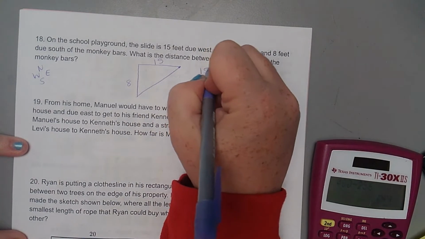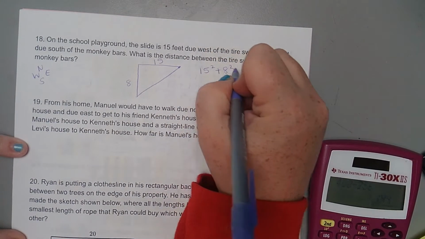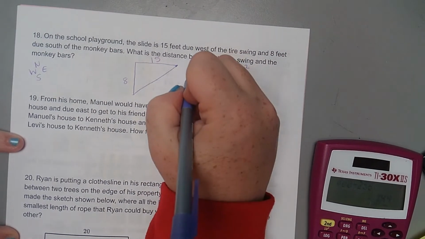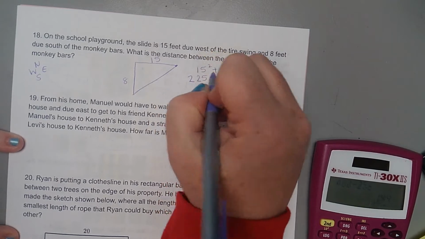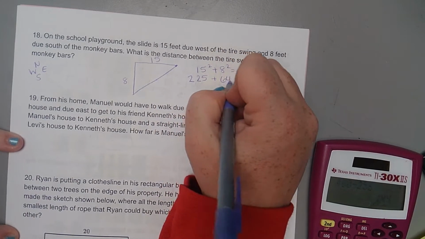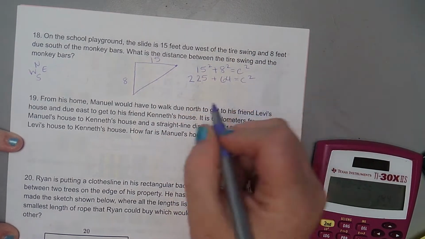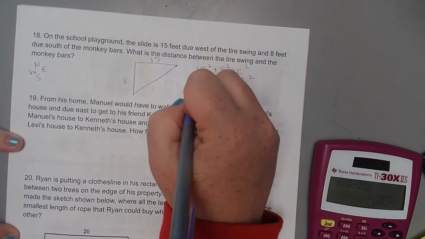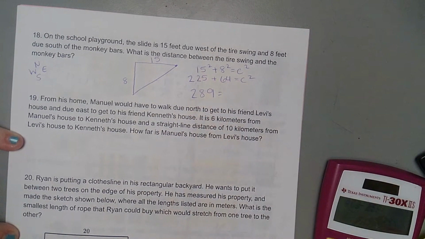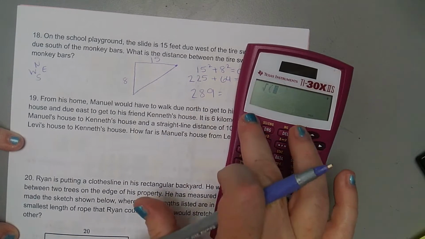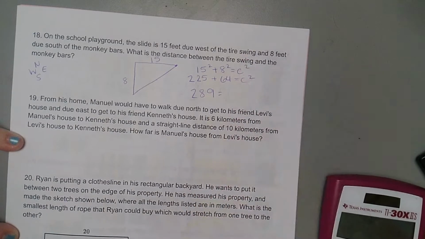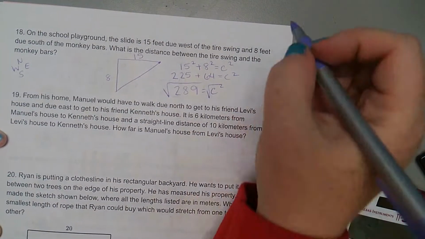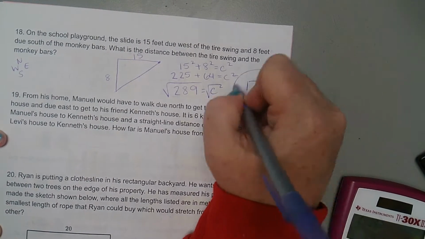So we're going to have 15 squared plus 8 squared equals our hypotenuse squared. 15 squared is 225. 8 squared is 64. 225 plus 64, 289. Square root of 289 is 17. I missed writing a step. Square root them, and 17 feet.